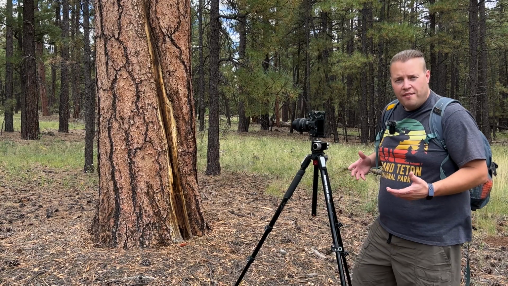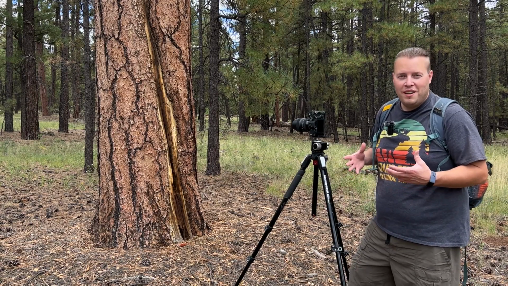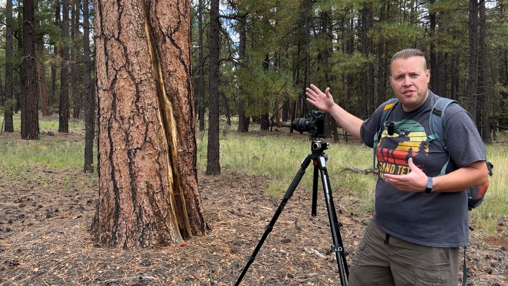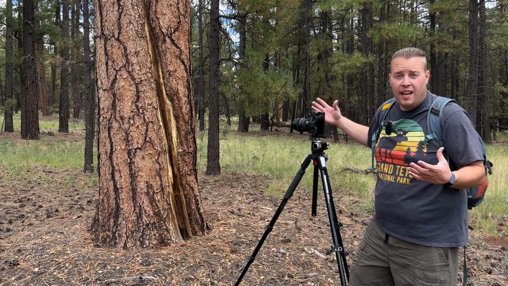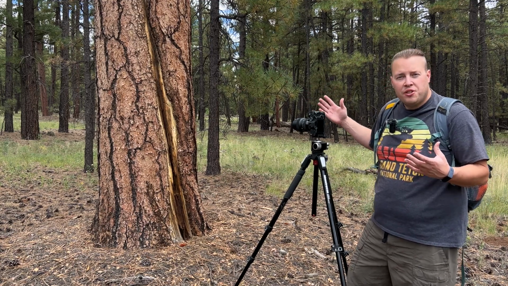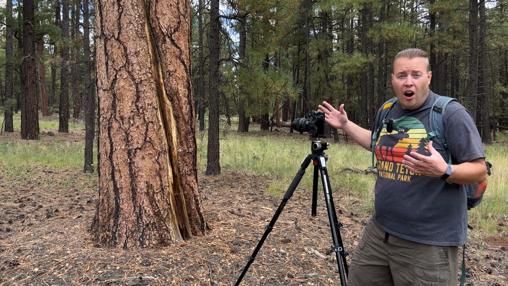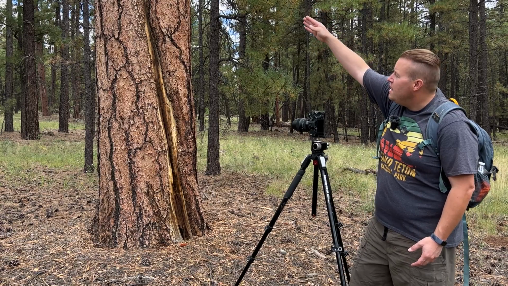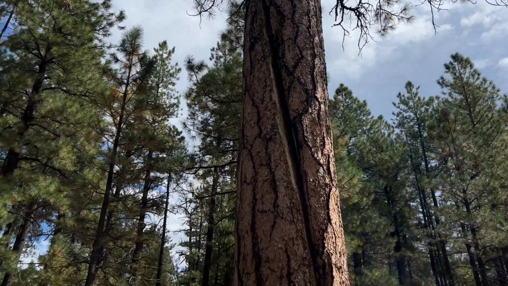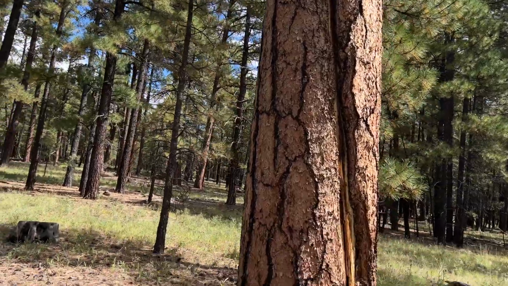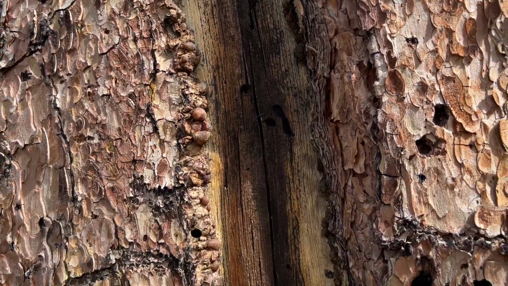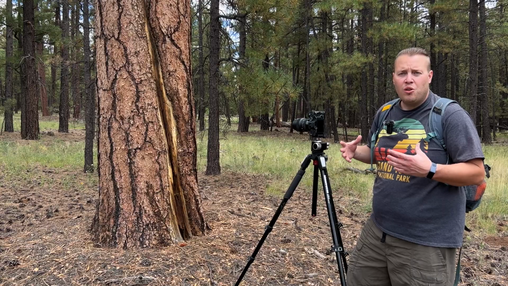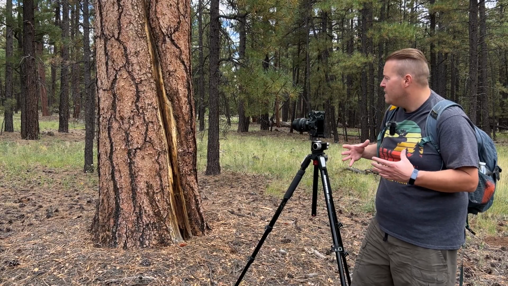The next composition I've found here in the forest of northern Arizona is this massive, massive red trunk pine tree that has an incredible story to tell. If you're not familiar, these trees are so tall, they often get struck by lightning. And that is the case with this tree. You can see the spiral line coming down the bark of the tree. That's where the lightning path traveled as it entered the ground. This tree is now scarred and has an incredible photo, I think, for us to take today.